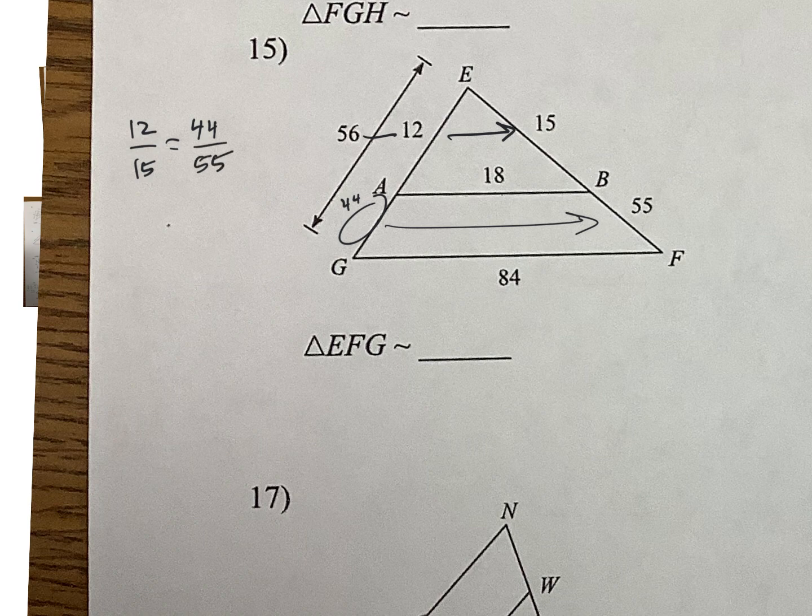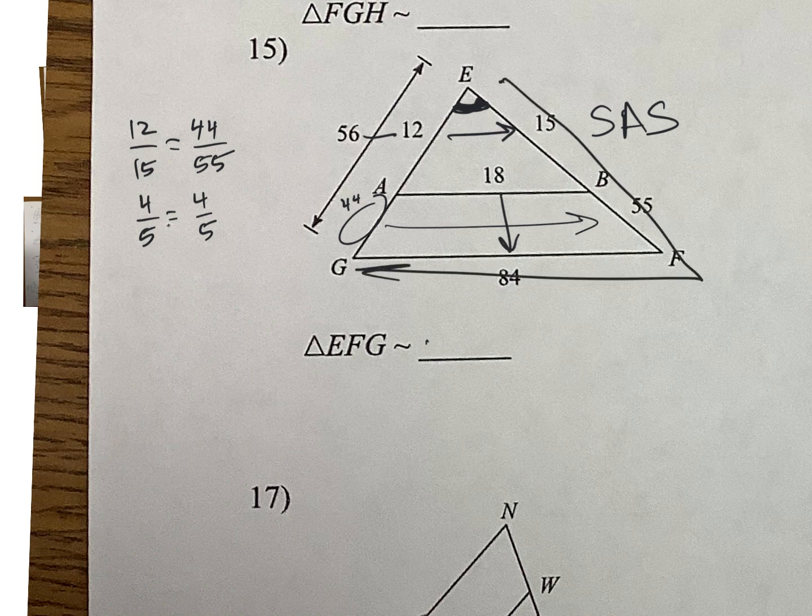You have the other pieces too, 18 to 84, but we'll check these because this will work if these two are, because you have a reflexive angle up there as well. So 12 over 15 reduces by 3. I get 4/5. 44 over 55 reduces by 11. That gives me 4/5. And because I have this reflexive angle, this is side, angle, side. So EFG is going to be EBA.